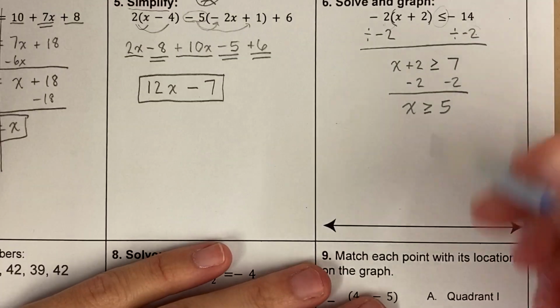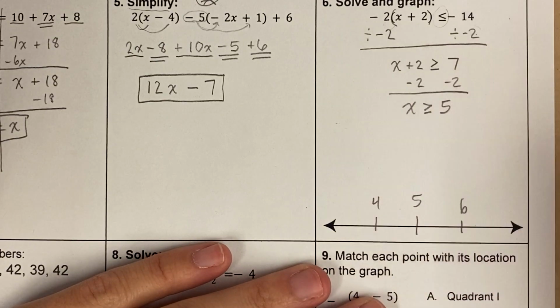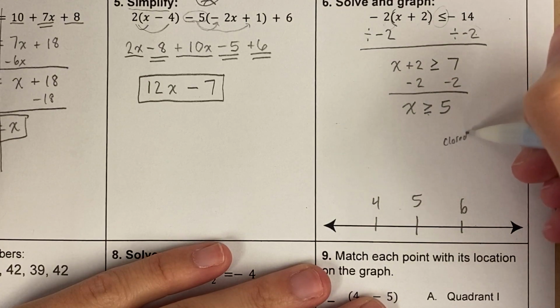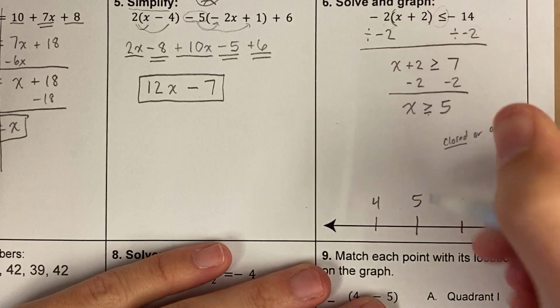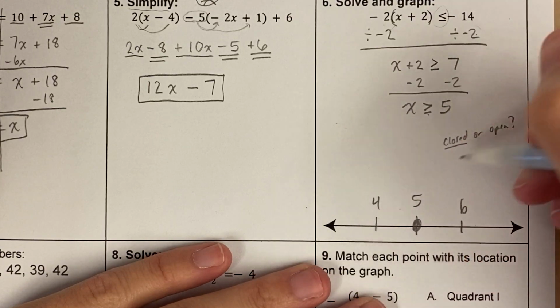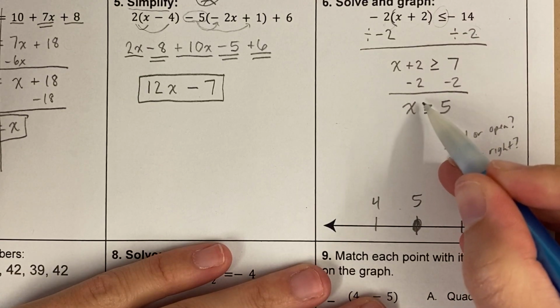Okay, now when I graph this, I'm going to put 5 right here, 4, and 6. I ask myself, closed or open? In this case, it's closed because it has a line underneath. And shade left or right. This is a greater than sign, right?